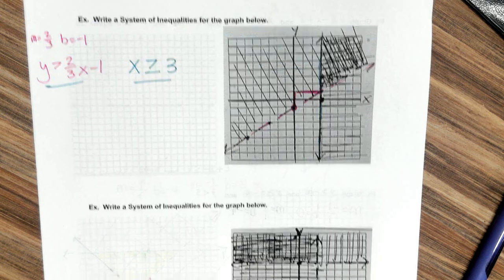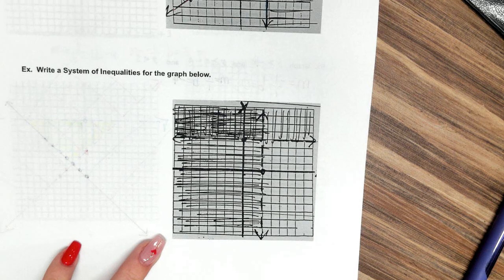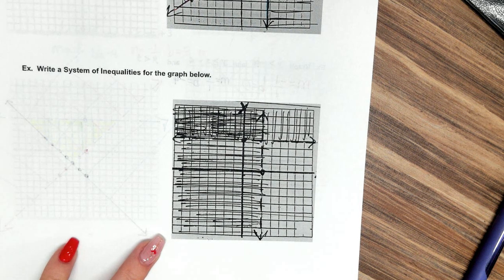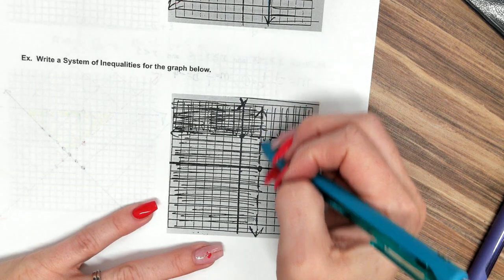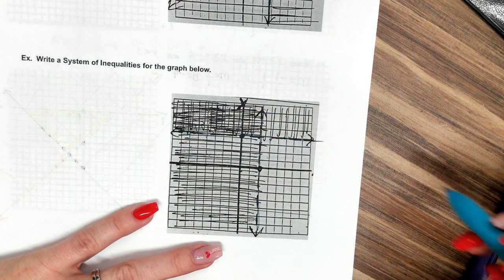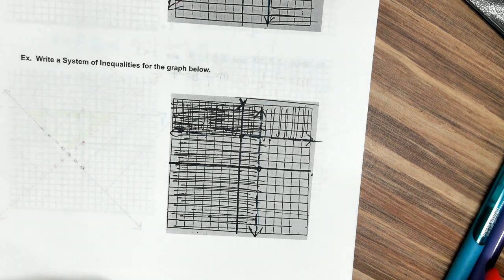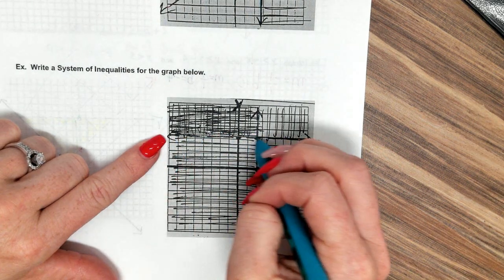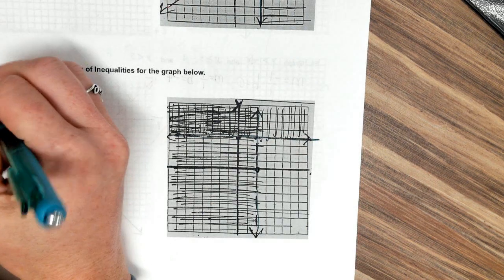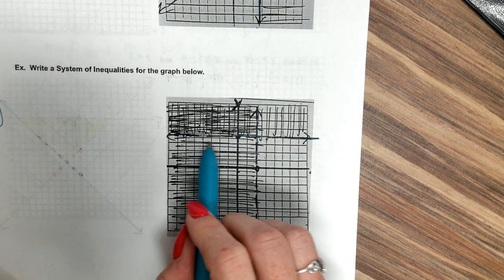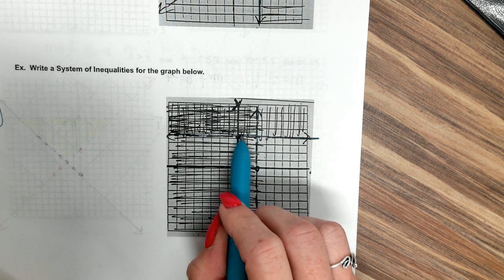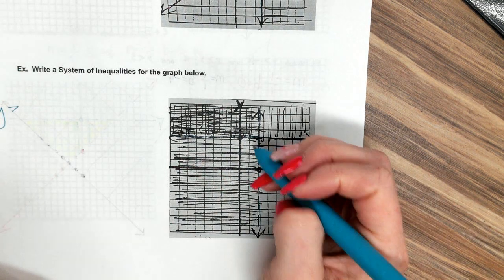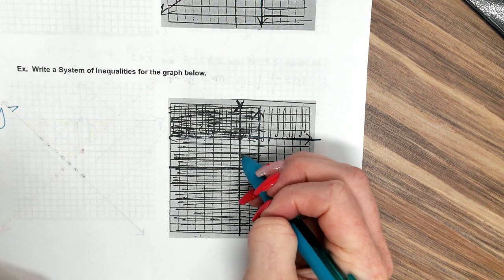Okay, let's go do this bottom one. What do I see? I only see 2. Do y'all see 2? Okay, these are easy. Okay, let's start with this one. What axis am I crossing through? So it's going to be y. Is it solid or dashed? It's dashed. It's shaded up. So greater than, and where am I at? If this is 0, that's 1, 2, 3, 4.